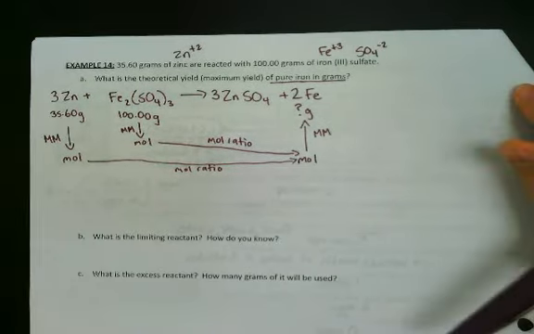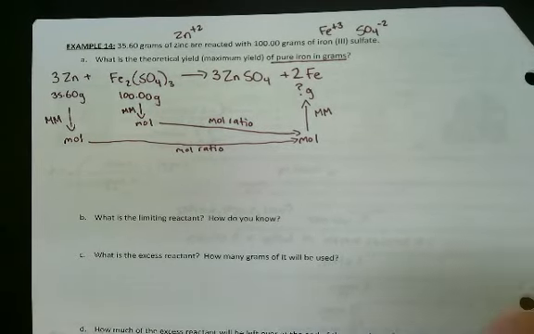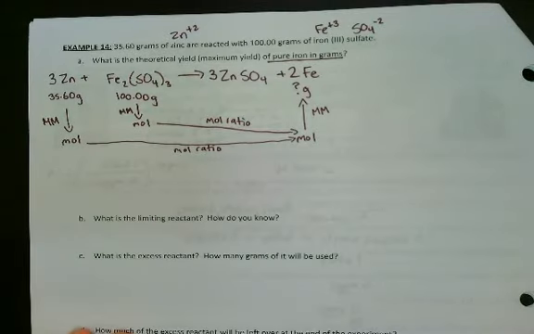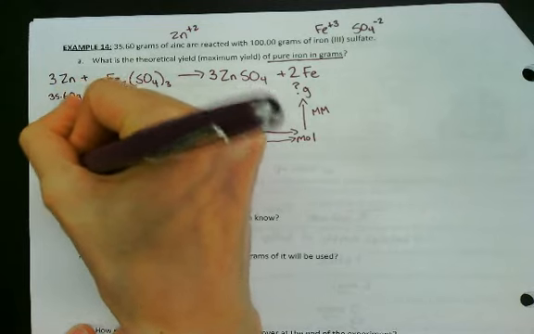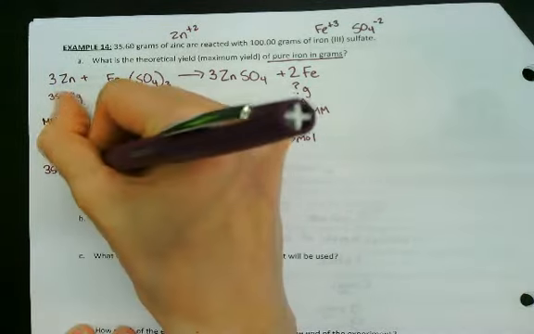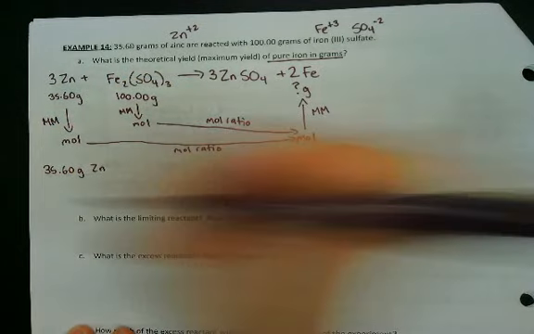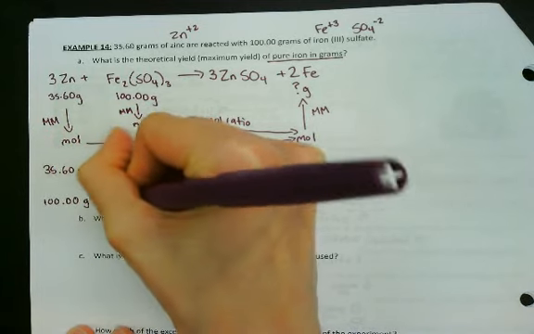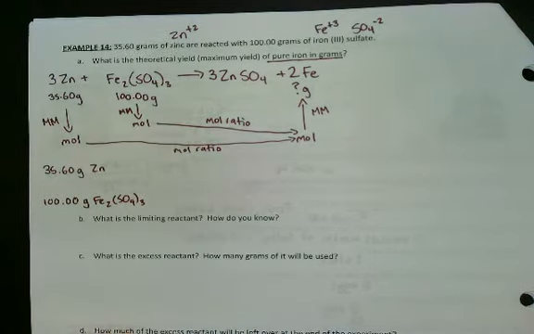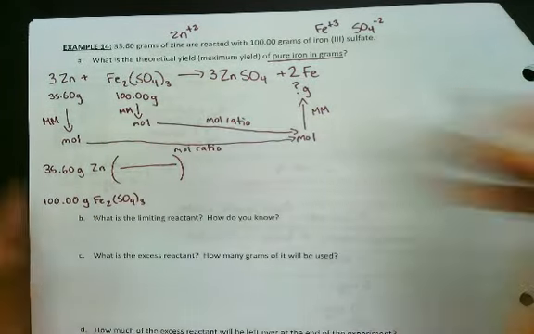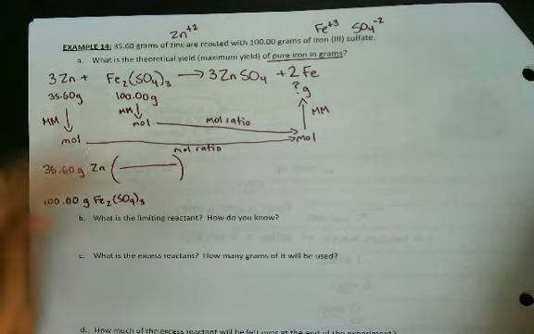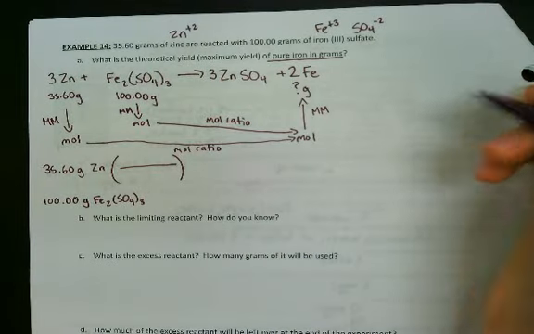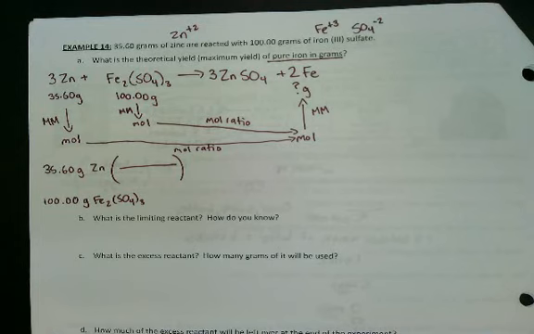So one of the things you're going to notice right off the bat that's different from some of our previous problems is that you are going to have to set up two different dimensional analysis problems here. Okay, you're going to have to set up one that starts with the given 35.60 grams of zinc, and you're going to have to set up another one that starts with 100 grams of iron 3 sulfate. Okay? So that's what we're going to do. Using our stoich maps, we see that we have two 3-step problems to set up. Okay? And so I'm just going to set these up using my stoichiometry map.